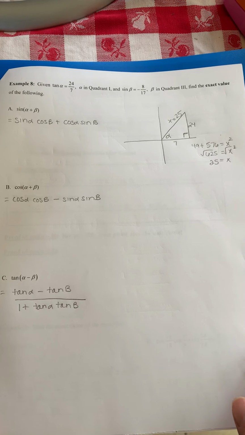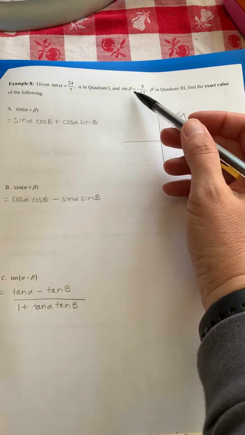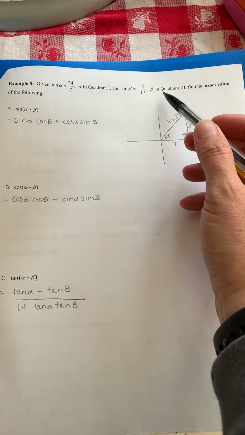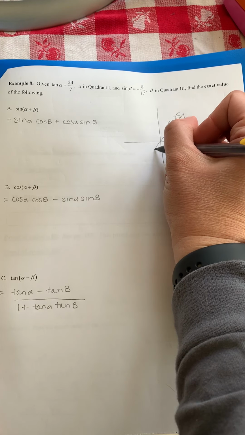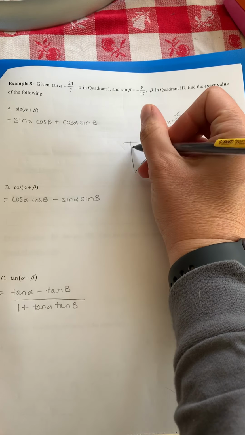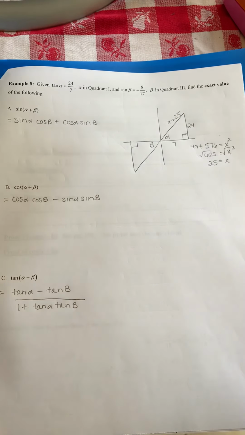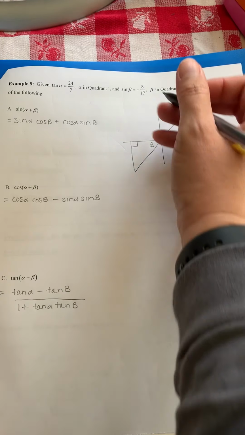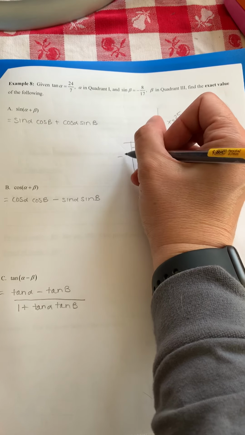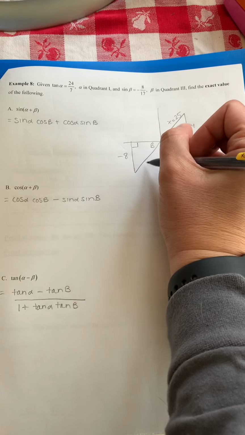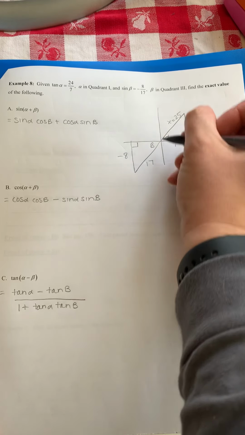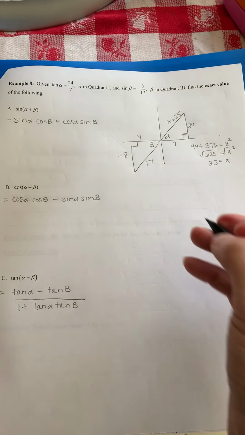Okay, we're also given in the problem that the sine of beta, and beta in this case is in quadrant 3. So go ahead and make the triangle for beta. And we have the sine is -8/17. So we know the negative is going to be the opposite side. The hypotenuse will end up being 17. And we need to still find the adjacent side.